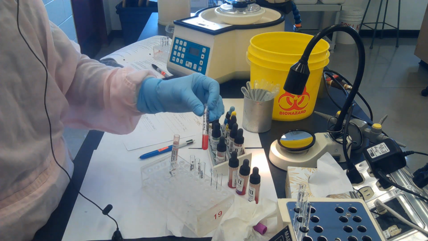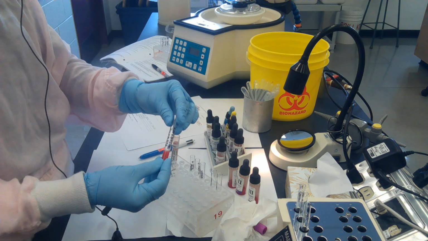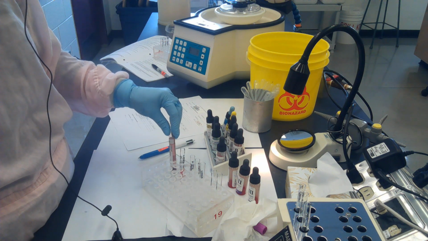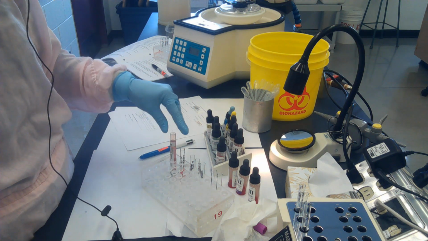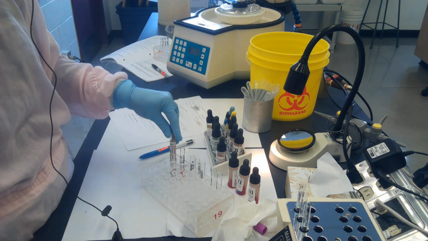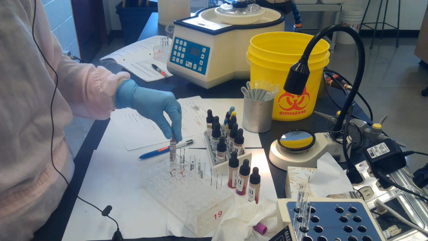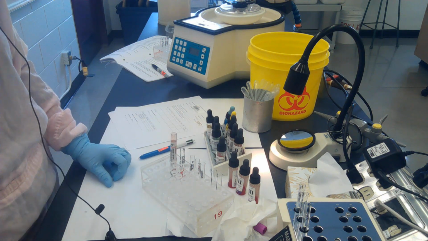Remember, every time you return a tube to a rack that you've taken it out of, do a double check. Make sure that this 5% suspension has been placed beside the appropriate test tube. So check patient first name, last name, PHN, accession number, and ensure you've got it right.